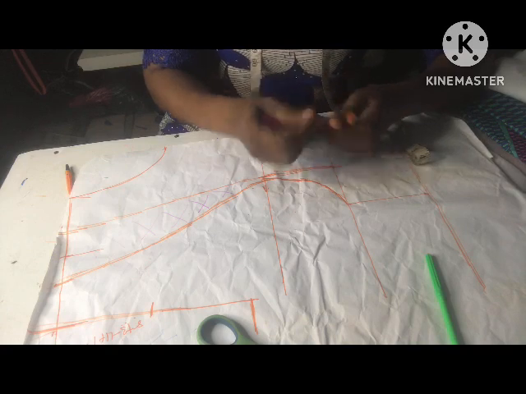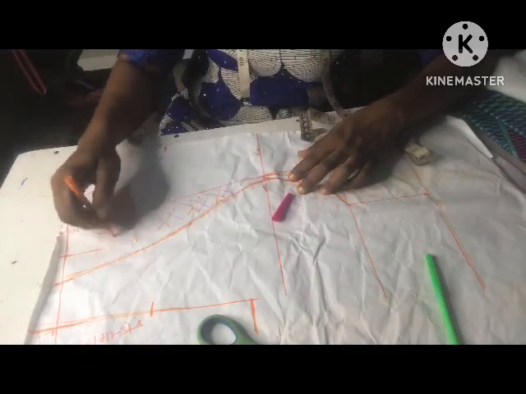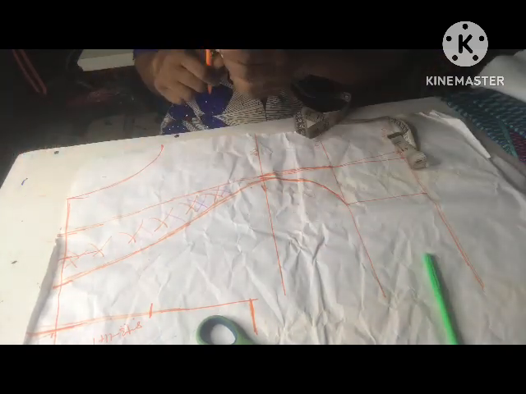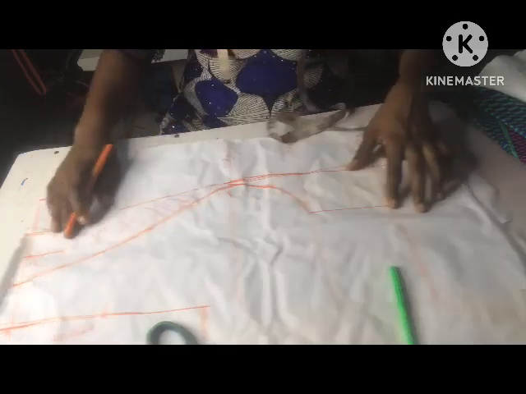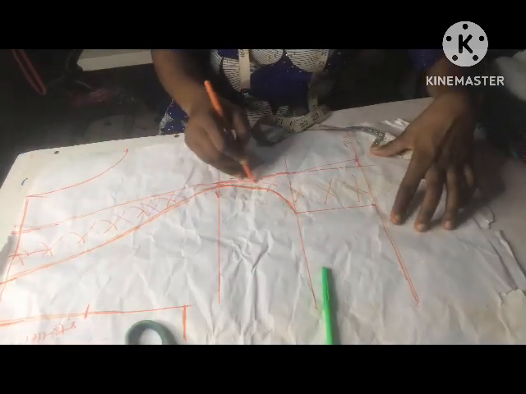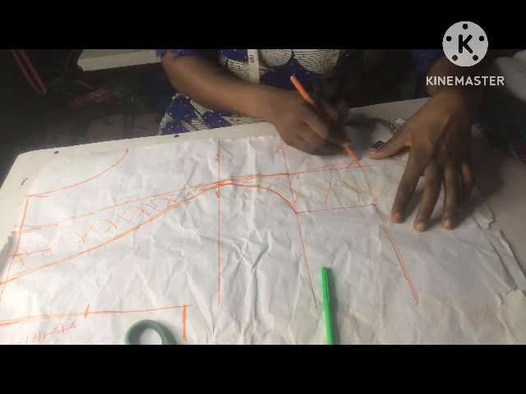I'm going to be cutting it away. This one like this, I'm going to be cutting it away. That's why I marked it. And also this one, I'm going to be cutting it away. These are the places I'll cut away.